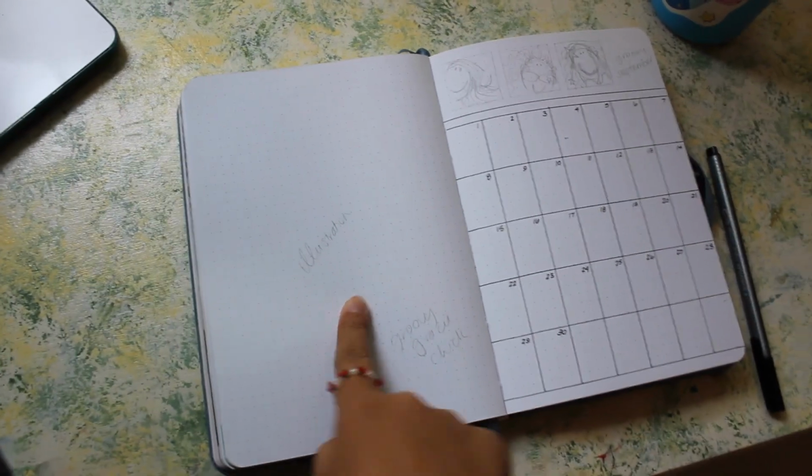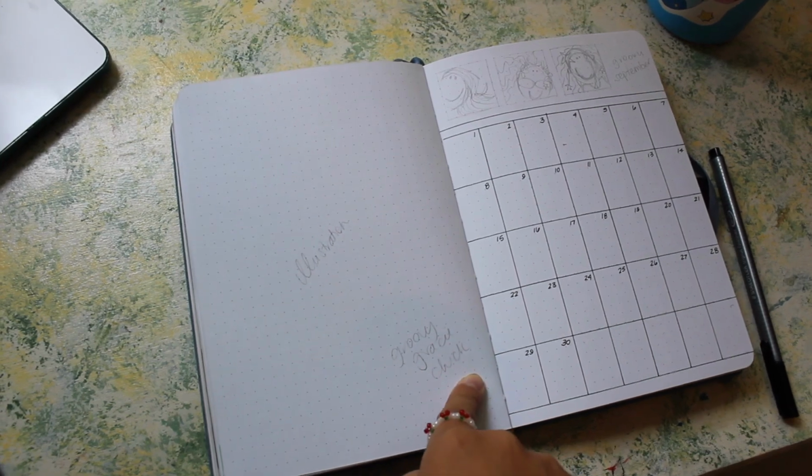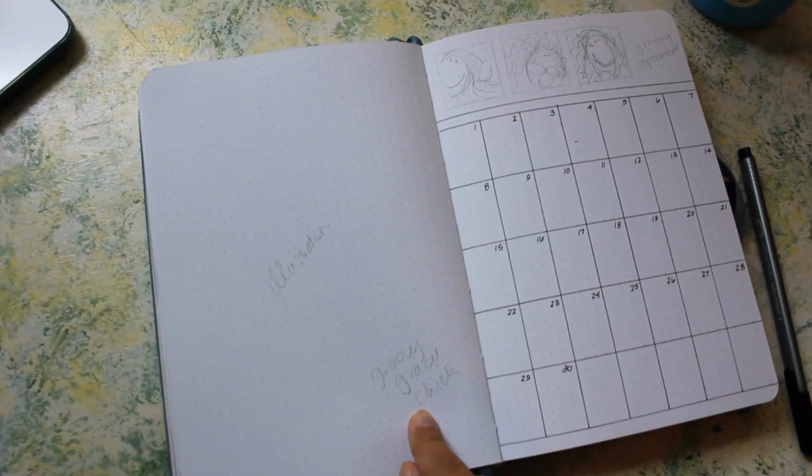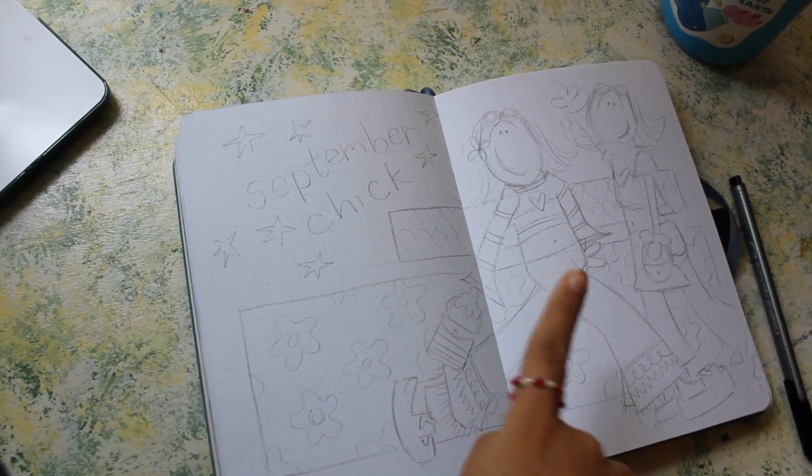For the illustration page, I'm thinking of doing Groovy Gracie Creates chick, or Gracie Creates chick, because that's me. Or I guess this, I just wrote Groovy Gracie chick. I am going to do the line art for this and then we'll decide on colors.